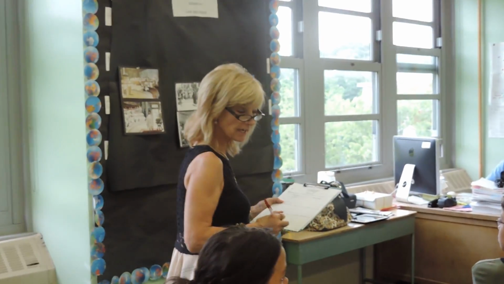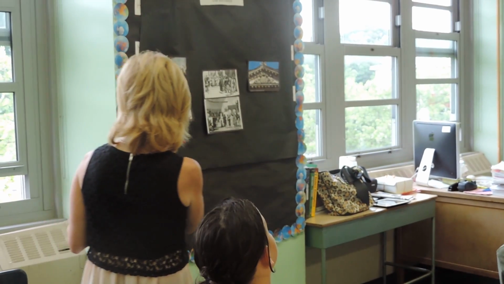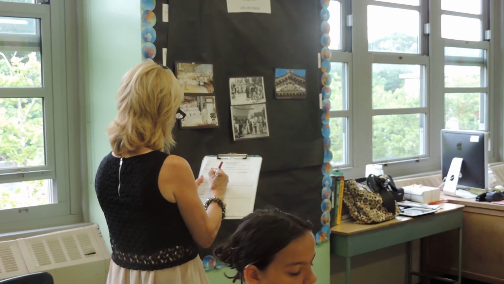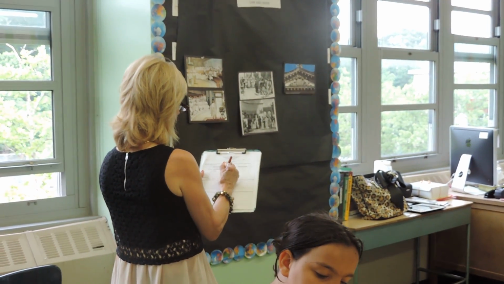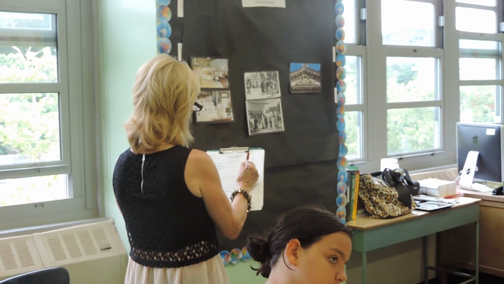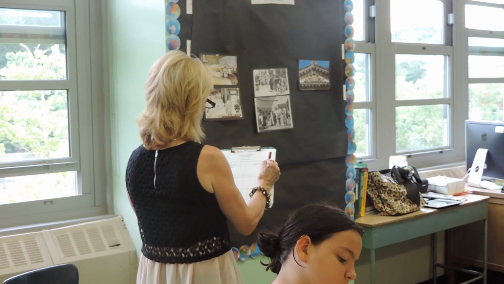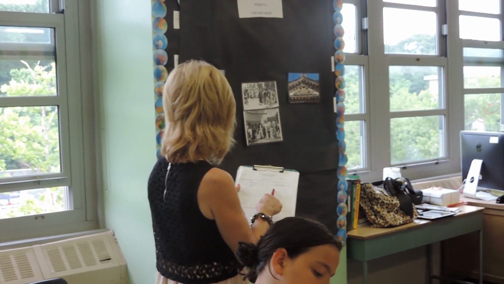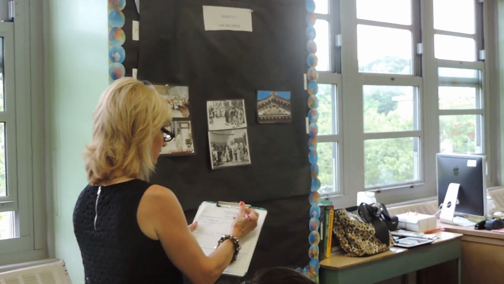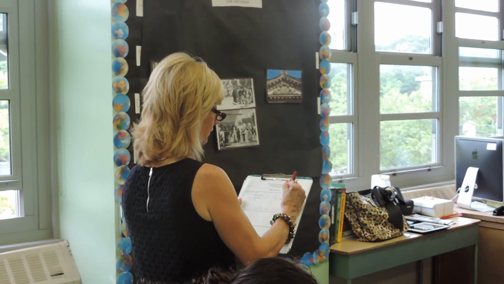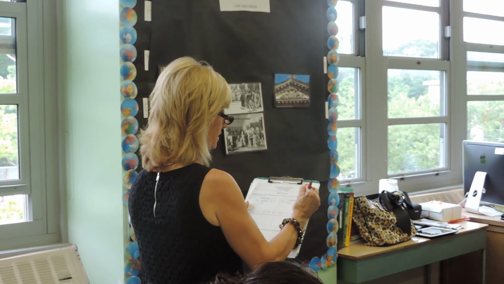What would be one question that I have about all the images that I'm looking at? Why are all the men dressed the same? Now, taking those 2, what I just observed and the question that I came up with, my inference would be perhaps it is some type of meeting.